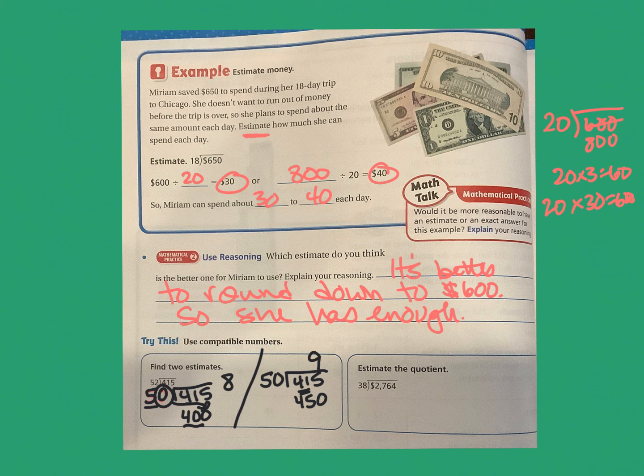Estimate the quotient here. I'm going to round 38 to 40. Now I'm going to just think about that 4 and its multiples. 4 times this, 4 times that, right? And thinking about that, I'm looking at these first 2 digits in my dividend, 27. What is just below 27 that's a multiple of 4? The closest I can get is 24.